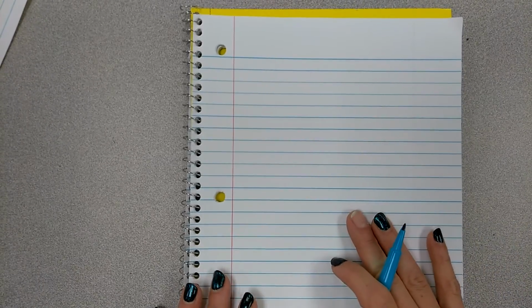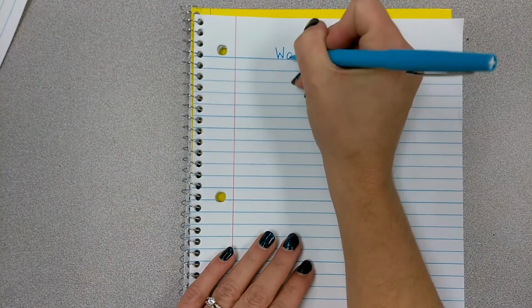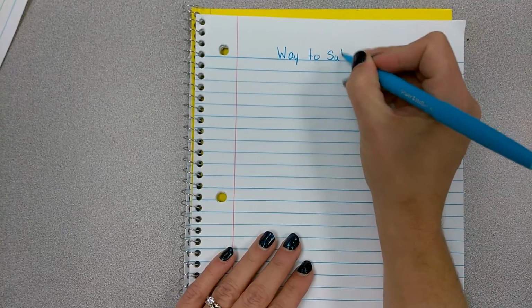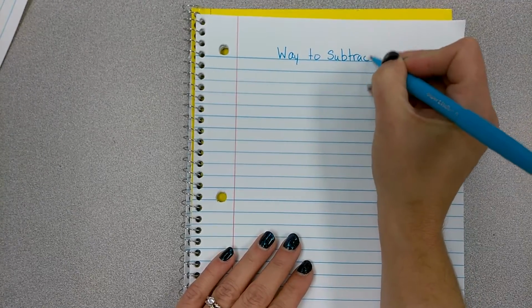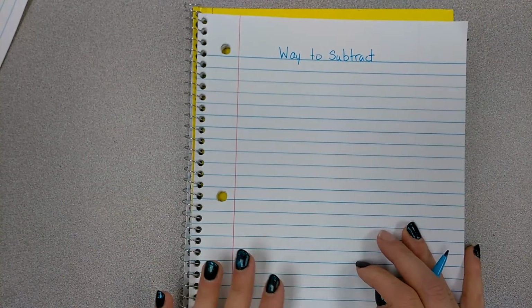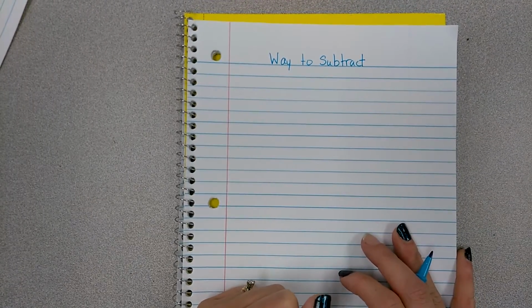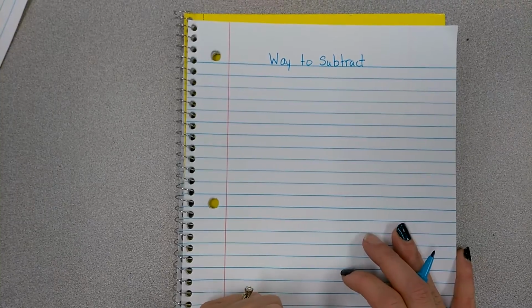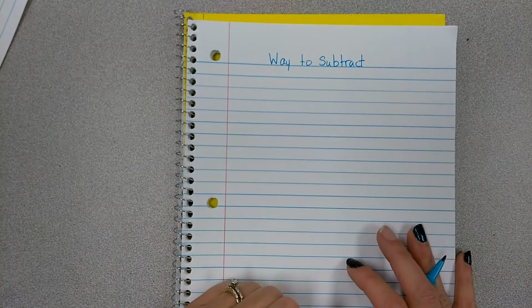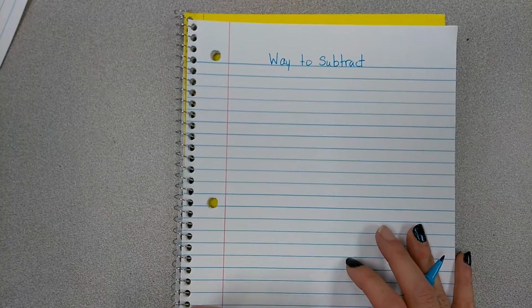Okay, hi guys. Today we are going to talk about ways to subtract. Now, I know you have a favorite way to subtract, but you are expected to know more than one way to subtract and be able to recognize a picture or a number line or another strategy, and you're supposed to understand this child was subtracting.